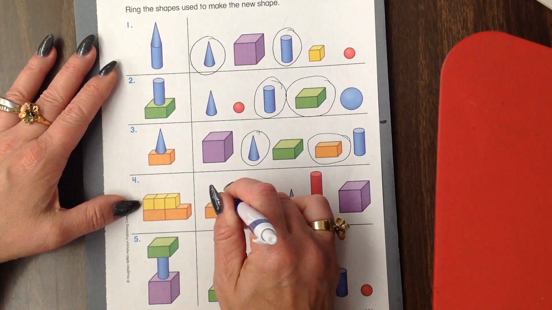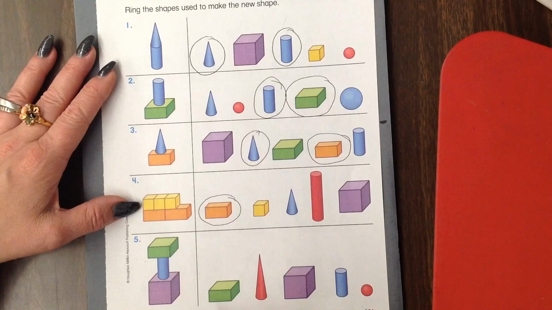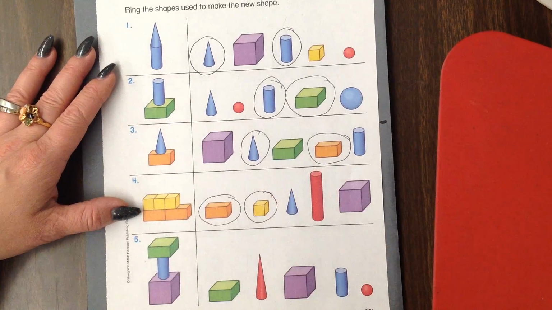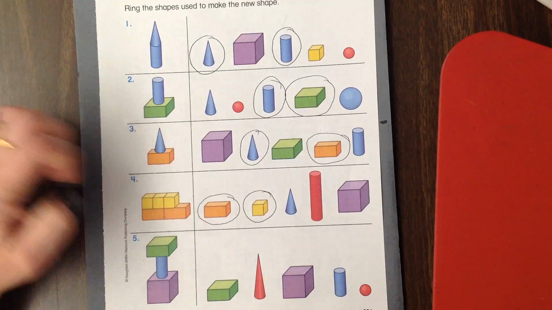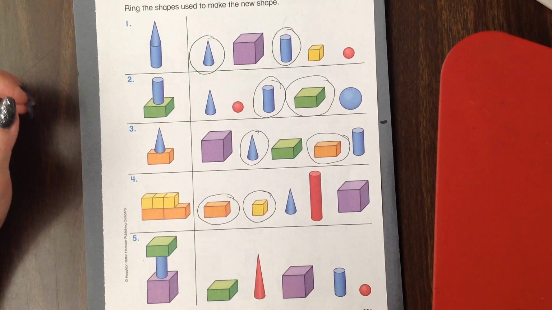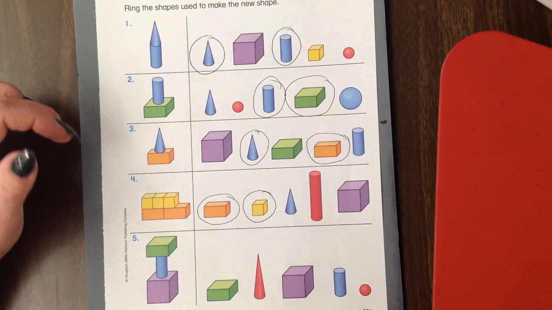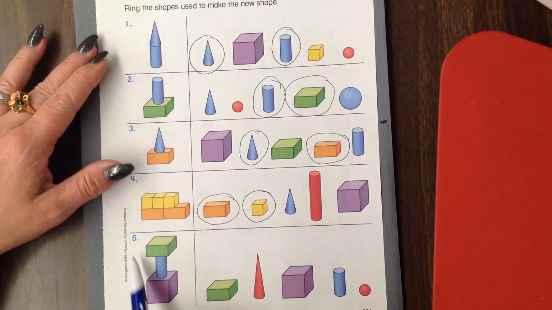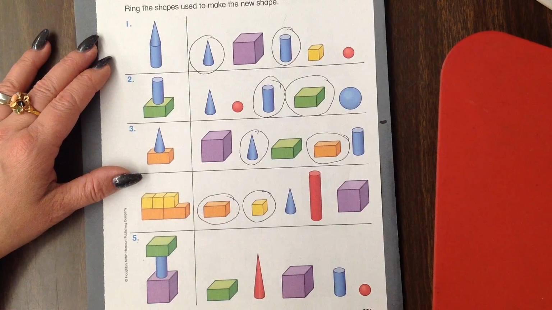Yeah, you're going to need rectangular prism blocks that are orange. You're going to need the yellow cubes. Now, I know that there are multiples of the yellow cubes, but remember, it's just knowing which shapes were used to create it. Okay?